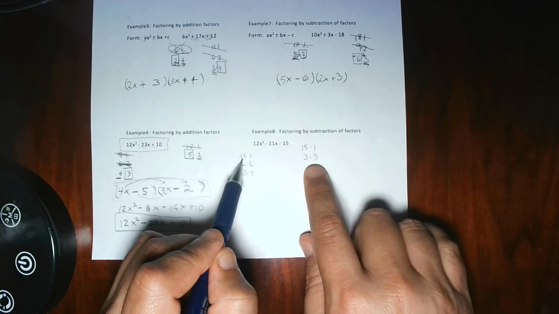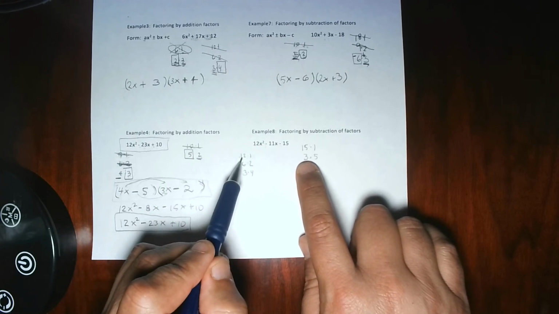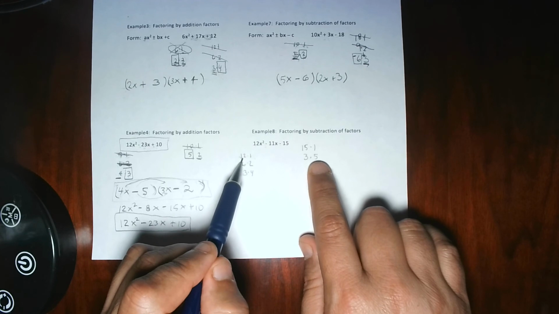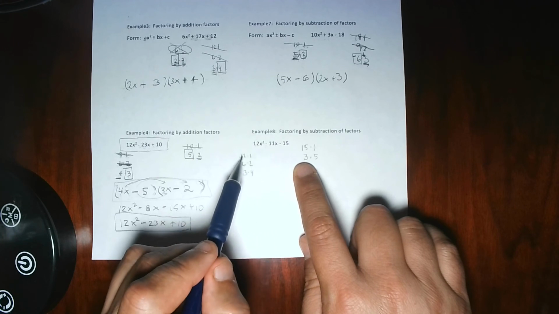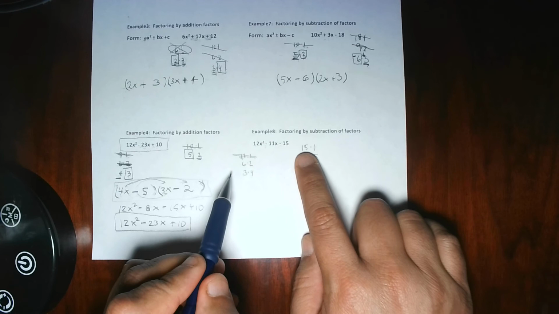Let's try these. That's going to be 36 and 5. 36 minus 5 is 31. That's not 11. Let's switch. Now 5 times 12 is 60 minus 3. That's 57. That doesn't give me 11. So this one doesn't work with any of these. Let's try this one.